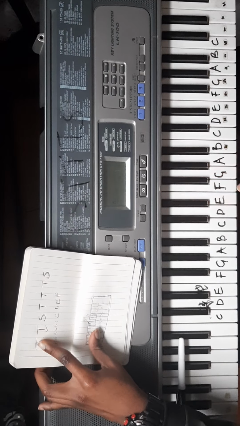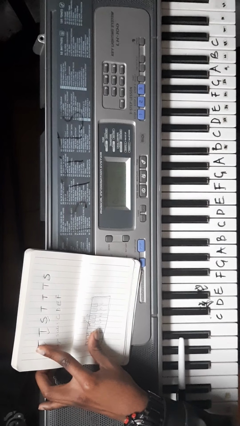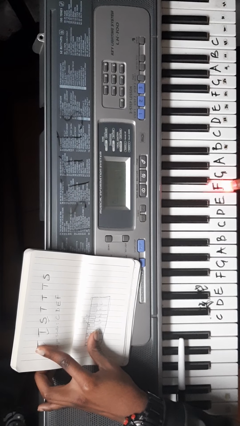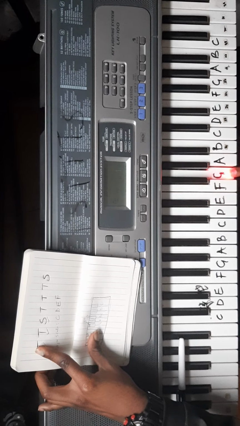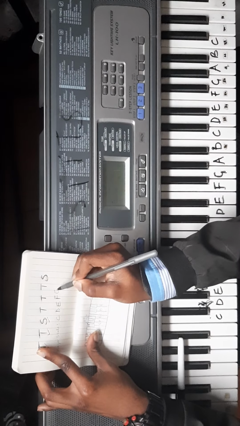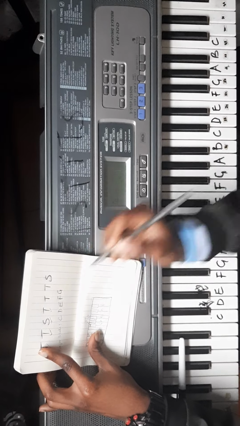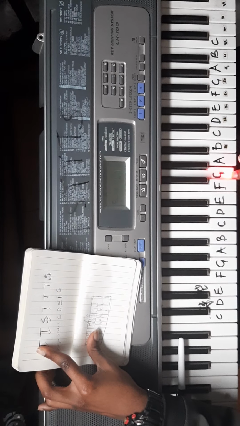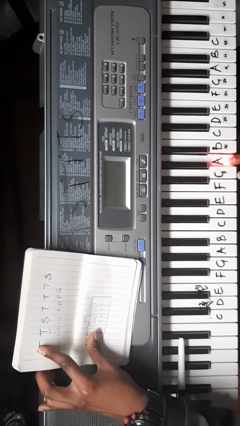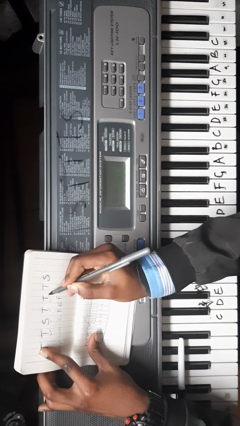Now we're done with the semitone, and we're going to a tone. From F, we're trying to move a tone. What key do you think that's going to be? Correct, G. So that's another tone. And then we're moving another tone. That's A. Correct.